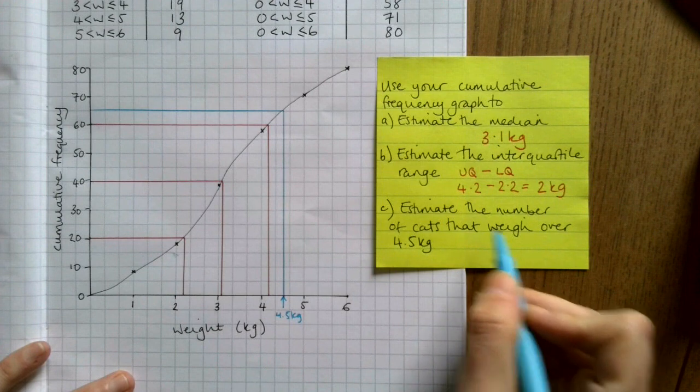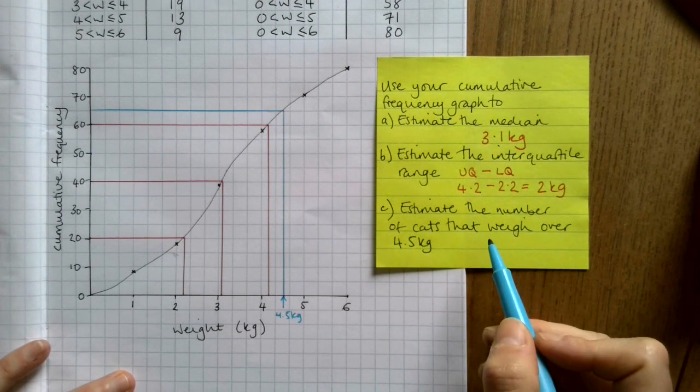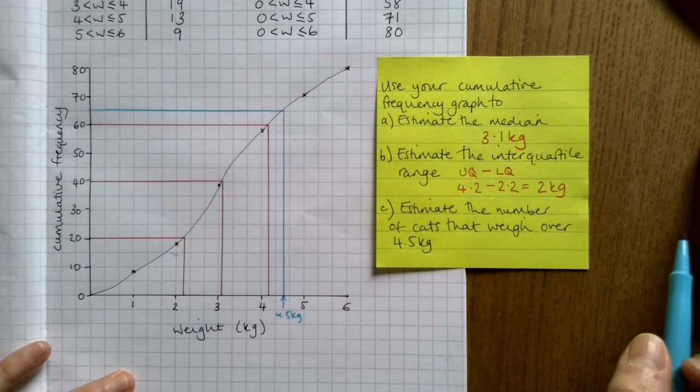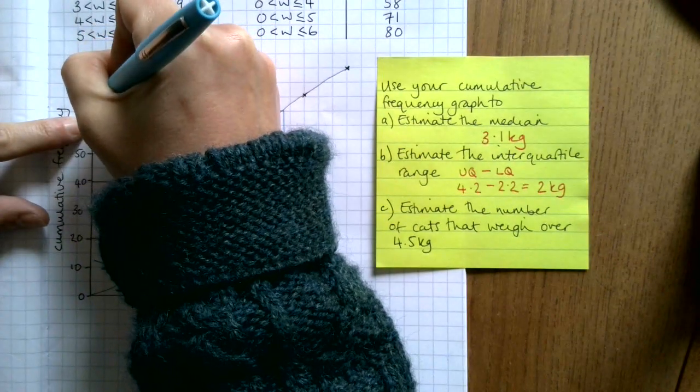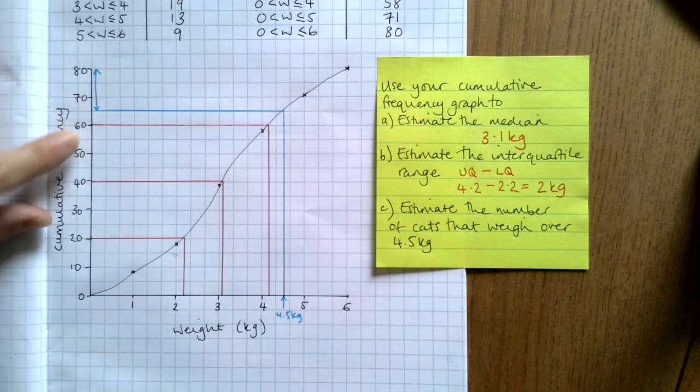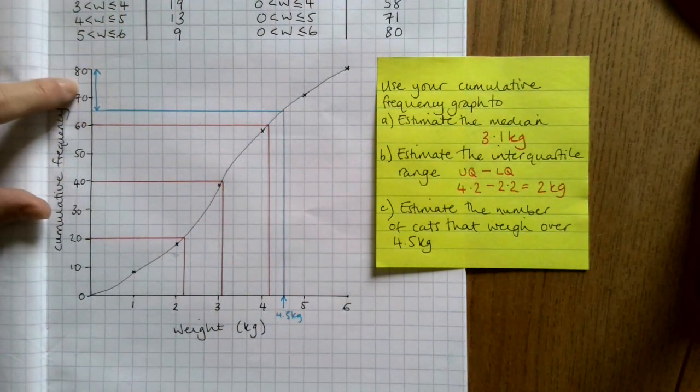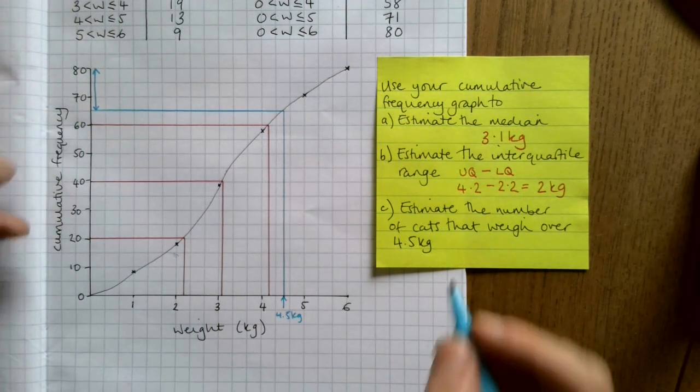And we just have to be really careful about the phrasing of this question. So it's the number of cats that weigh over 4.5 kilograms. So it's all of these cats here. So it's 15 cats.